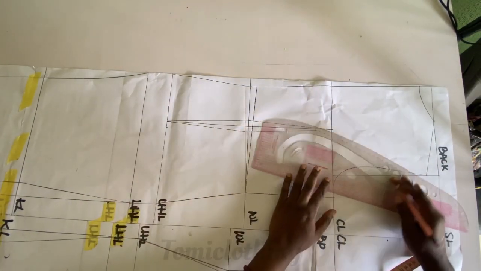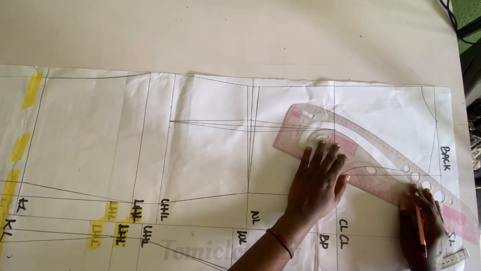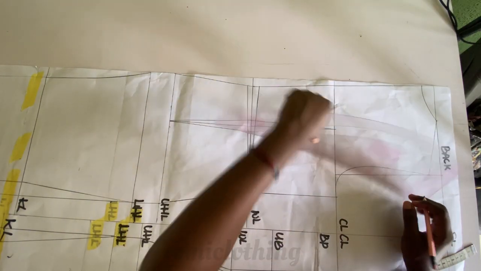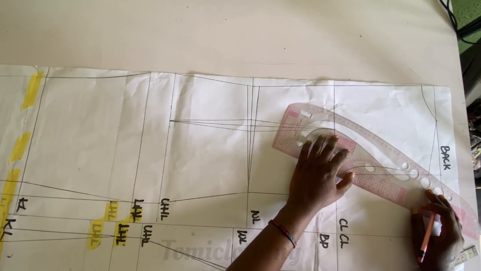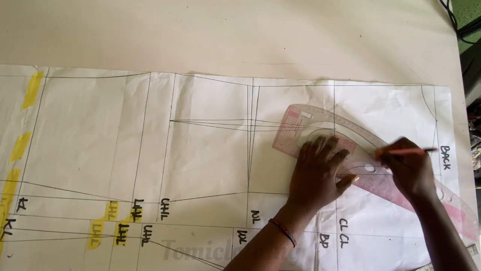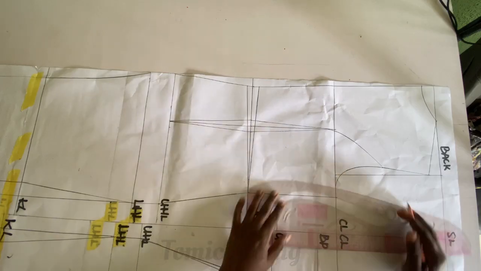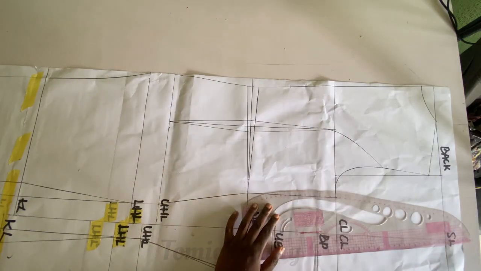I'm also using the princess dart for the back. So you get the midpoint of the armhole, and you just connect it into the dart line that you took. I'm just going to go ahead and connect it this way, just as you can see. So this is what I have. I'm just trying to blend it into the dart line this way.